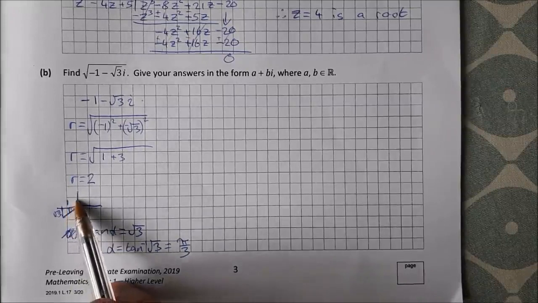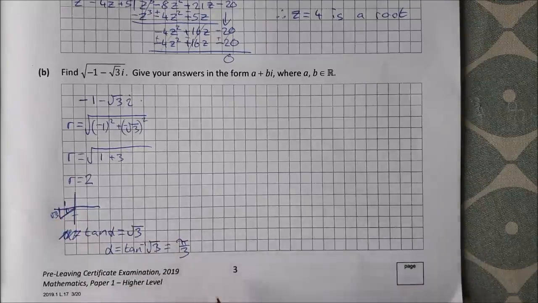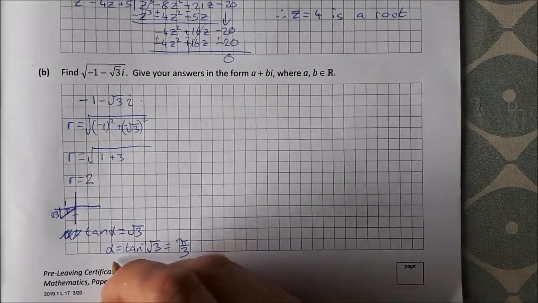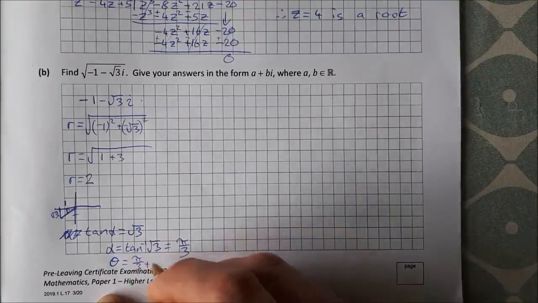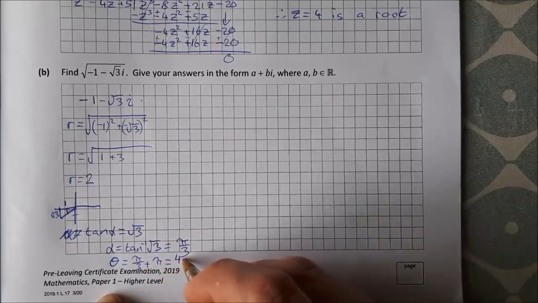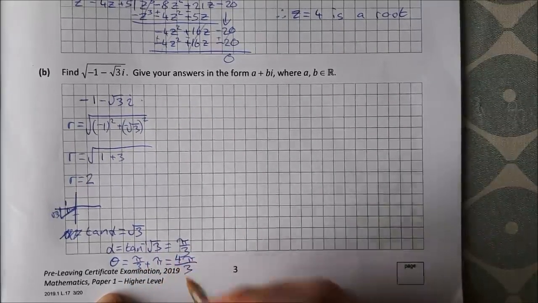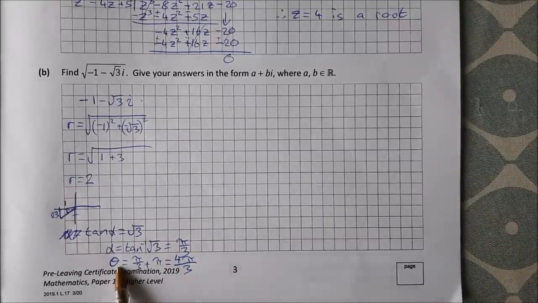I actually want this full angle here from 0 degrees, so I'm going to add on an extra pi radians. So my angle theta is equal to pi over 3 plus pi, which is 4 pi over 3. So that gives me my r, and it gives me my theta.